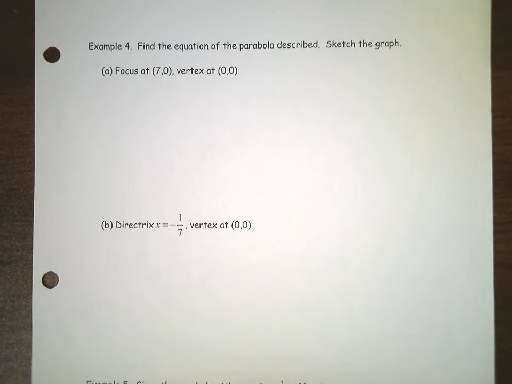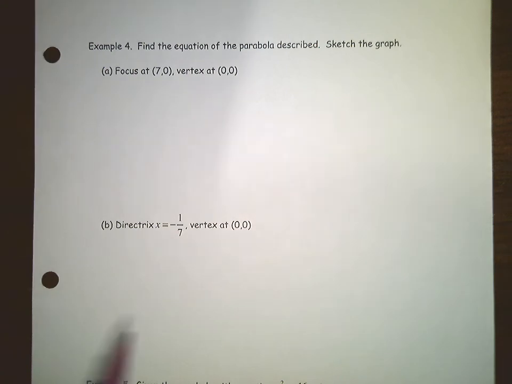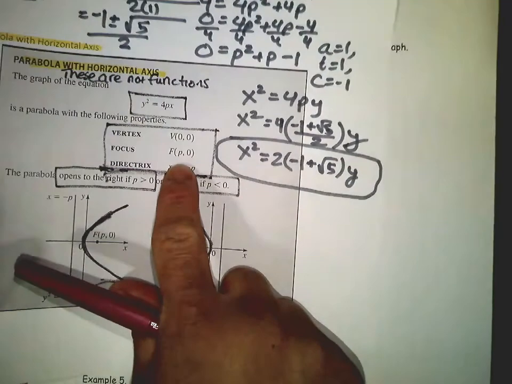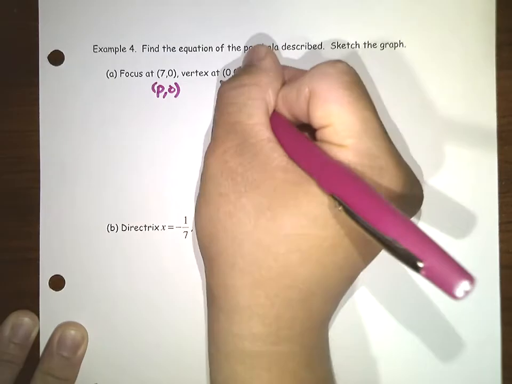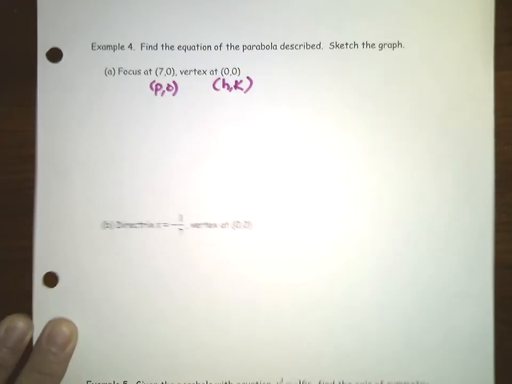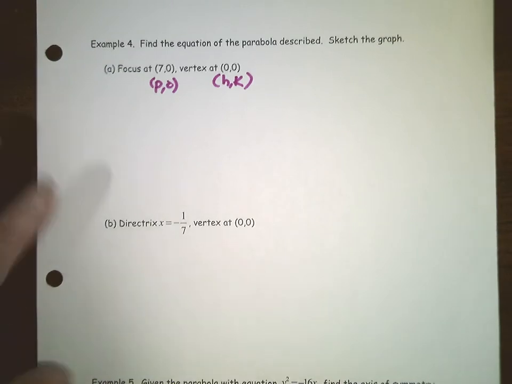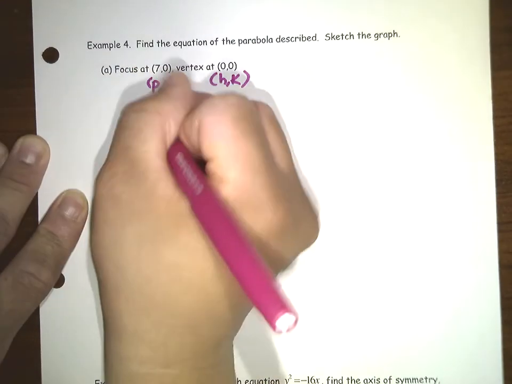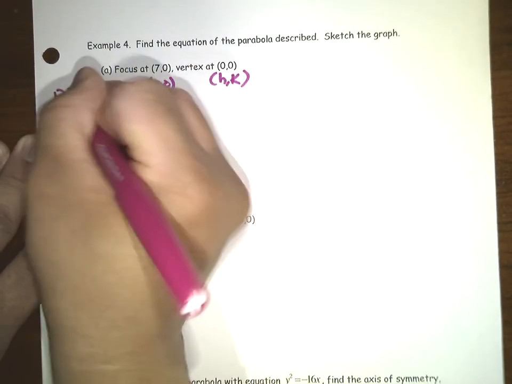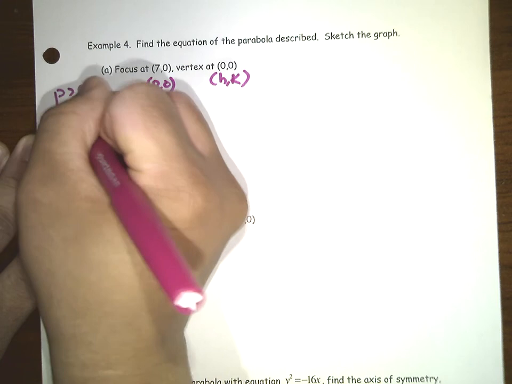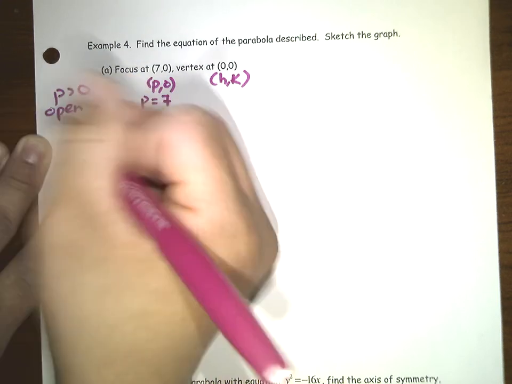The focus is at (7, 0), and the vertex is at (0, 0). So the focus is at (p, 0), and the vertex is at (h, k). So I know that p is equal to 7, and since p is greater than 0, this is opening to the right.